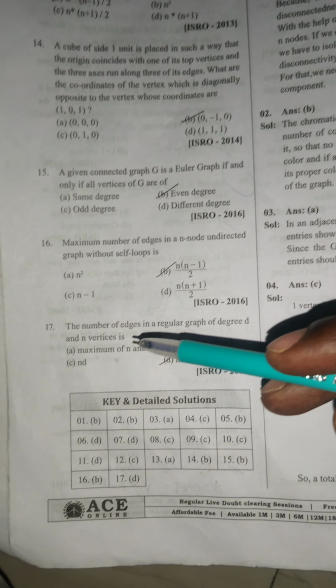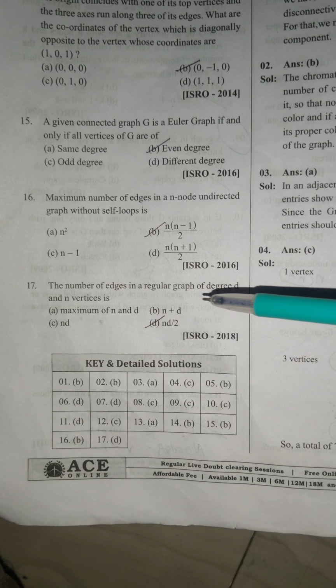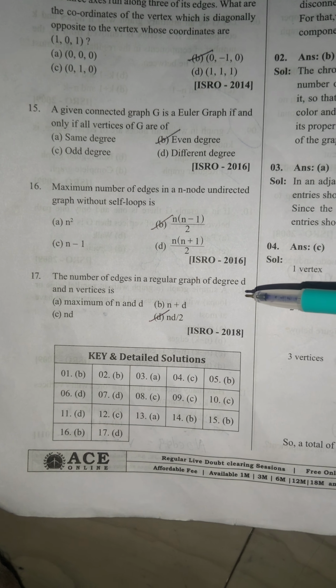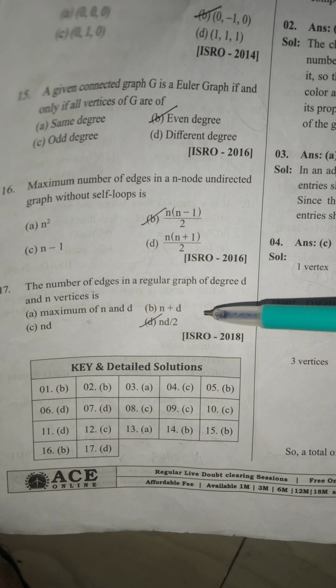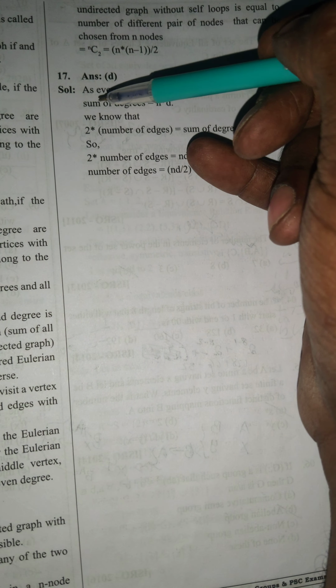And 17th, the number of edges in a regular graph of degree d and n vertices is nd by 2. Answer: as every vertex has degree d, the sum of the degrees is equal to n into d. We know that 2 into the number of edges is equal to the sum of degrees. So 2 times the number of edges is equal to nd. The number of edges is equal to nd by 2.